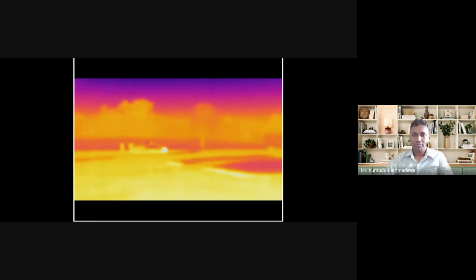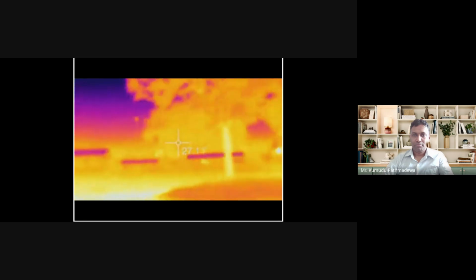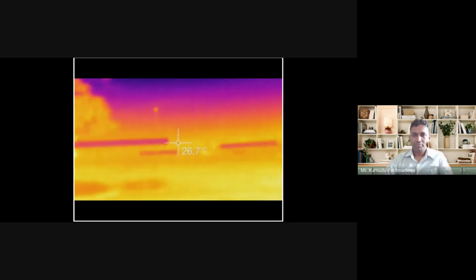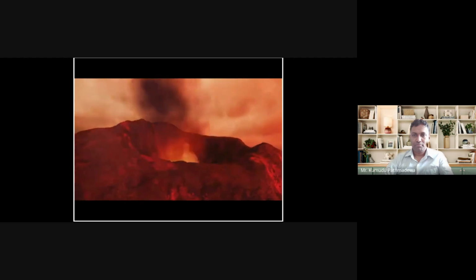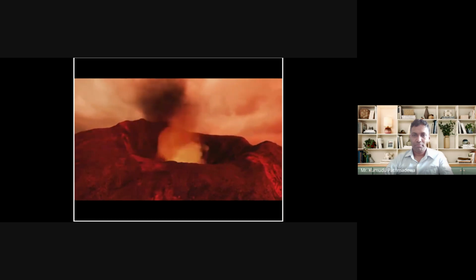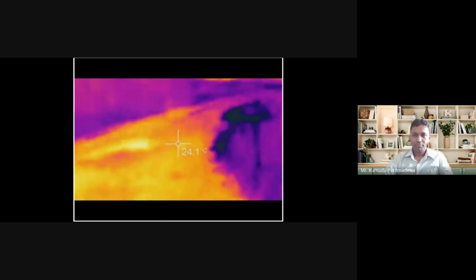In hydrology, it helps us understand the distribution and movement of water in our environment. In coastal zones, it aids in the management and conservation of our precious marine ecosystems. And in the field of volcanology, it's invaluable for monitoring volcanic activity and predicting eruptions.